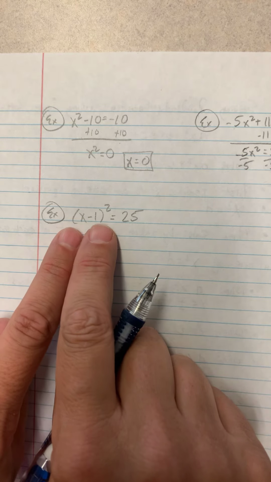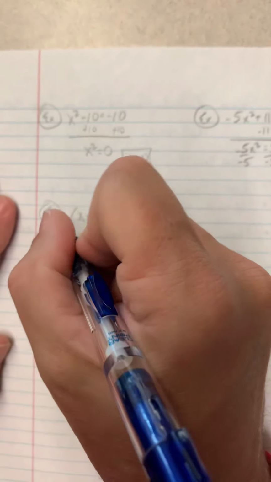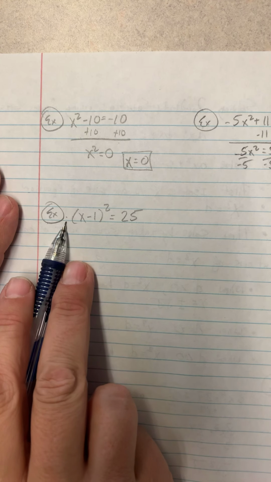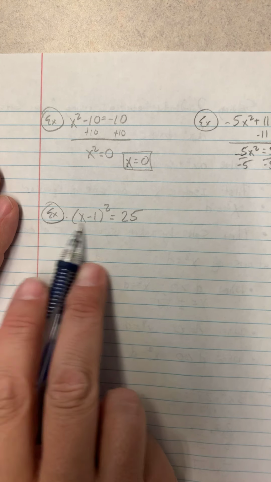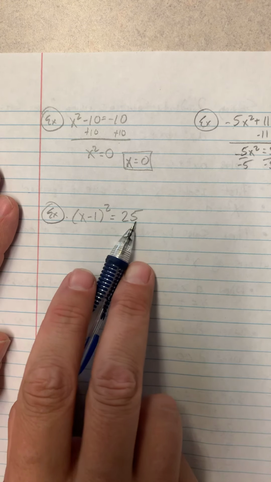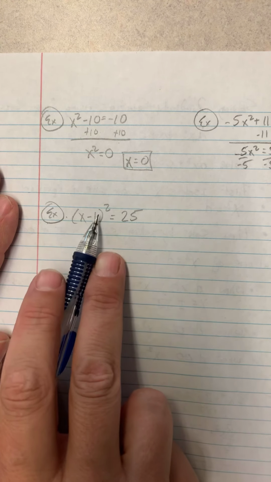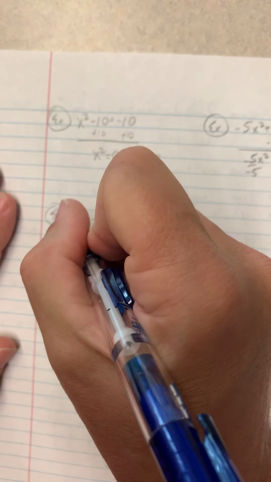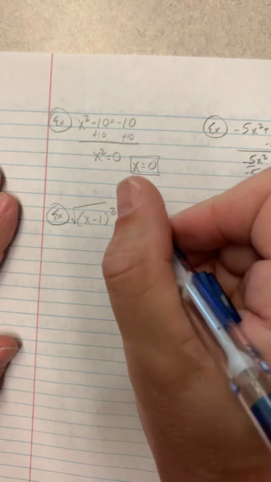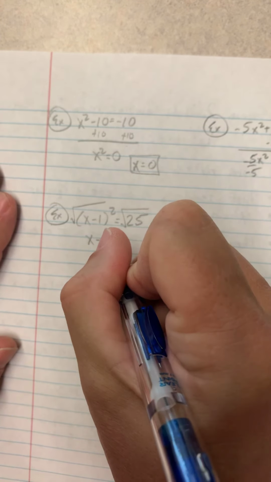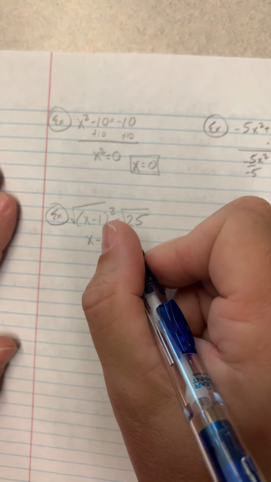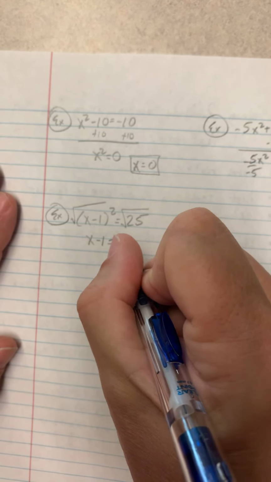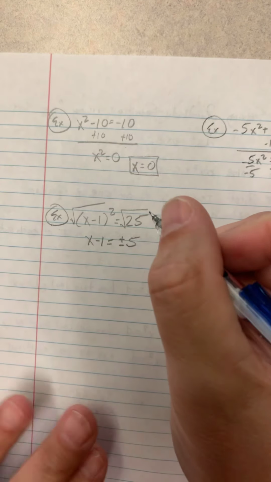Because this is squared, this is just like an x squared, I can take the square root. And this expression is by itself. Notice there's no number out front. It's not 3 times x minus 1 squared plus some number. This is isolated. It's a squared by itself. I can go ahead and take the square root of both sides right now, which leaves me with x minus 1 is equal to, well, the square root of 25 would leave me with plus or minus 5.